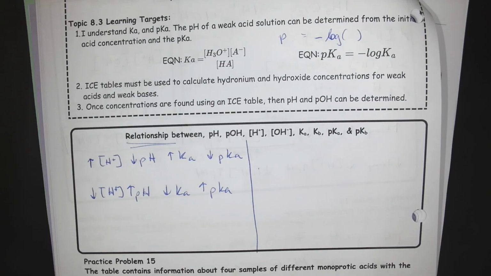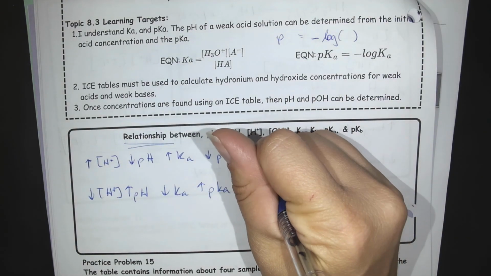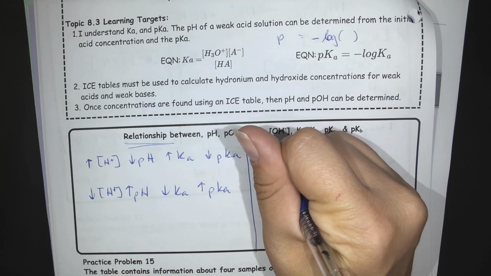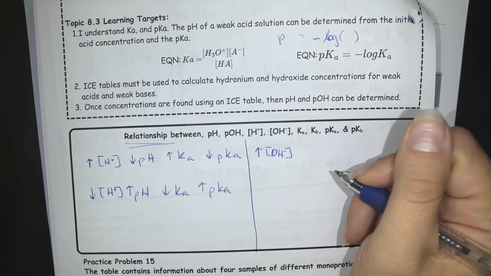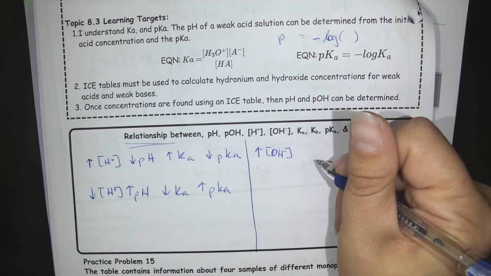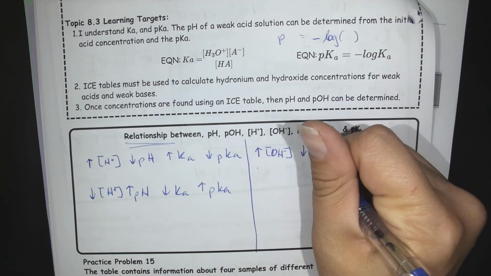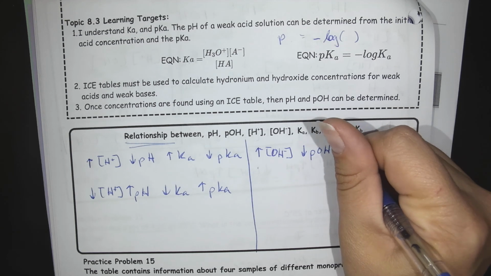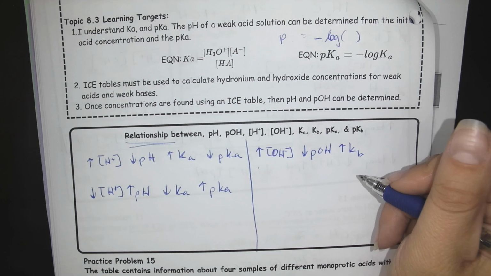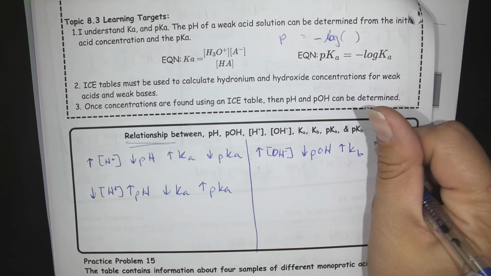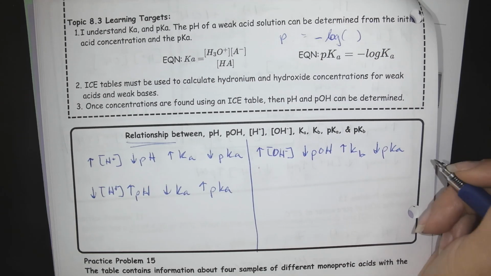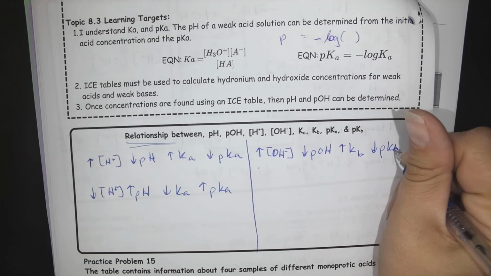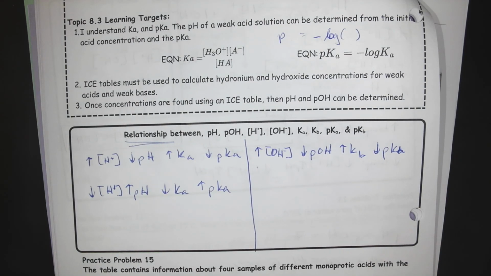Now we can do the same thing for bases. We could say, the greater amount of OH minus that I have, the stronger of a base it is, which would decrease the pOH, which would increase the Kb, the equilibrium constant for a base, which decreases the pKb. And I know that these questions try to trick you. They'll give you a pKb instead of a Kb, so you need to know these relationships.